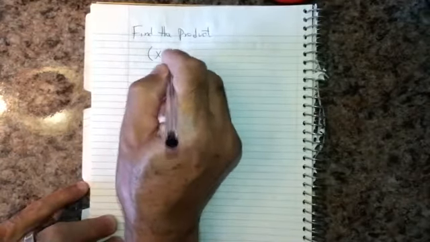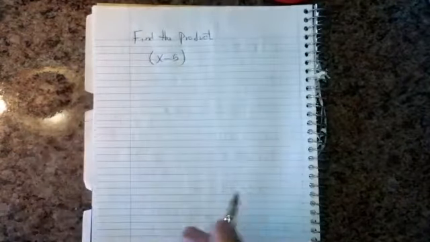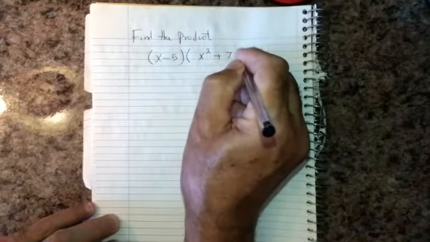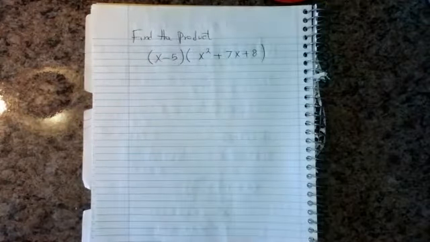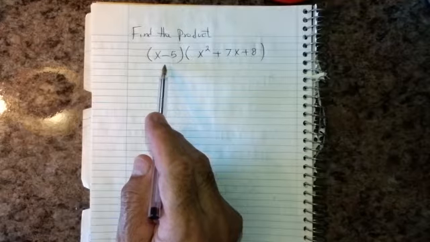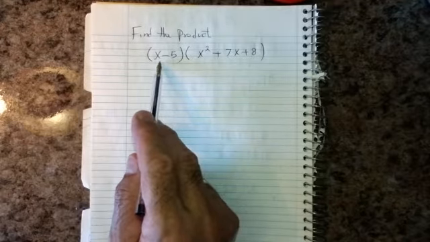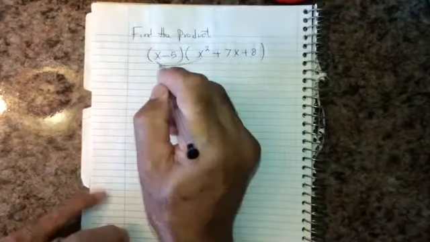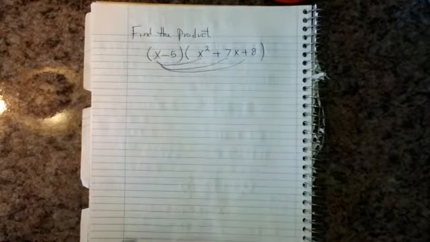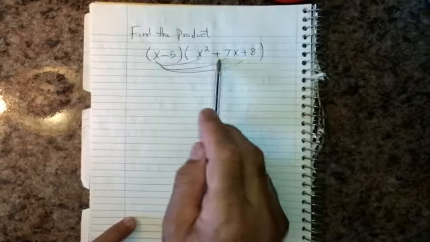Another example, find the product or multiply. There are 2 terms here and 3 terms there. Normally, we start with the parentheses that has fewer terms. So first I bring x and multiply by each term. So I distribute x. All I need to do is multiply each of these by x.